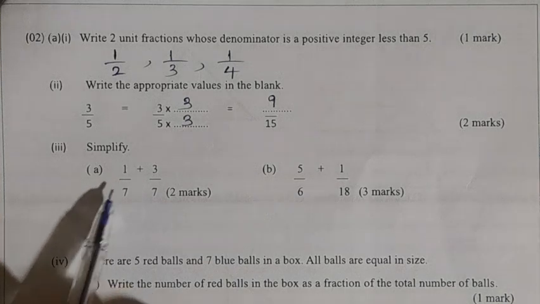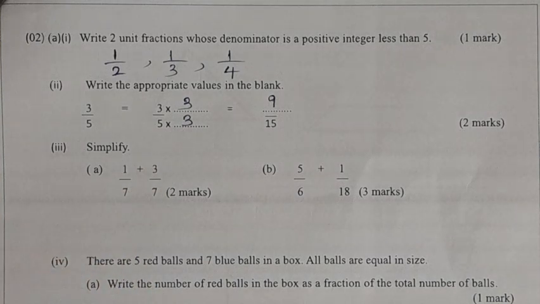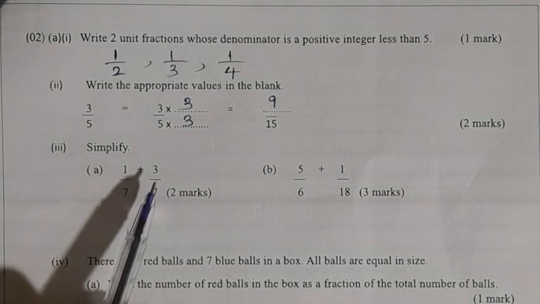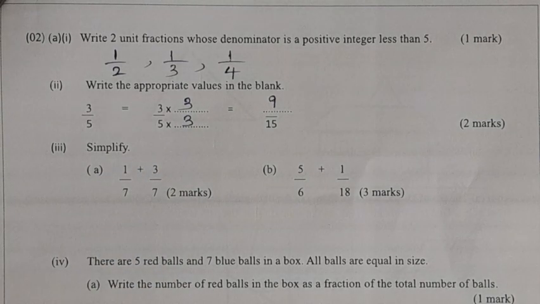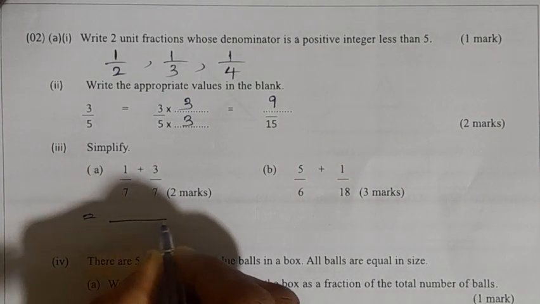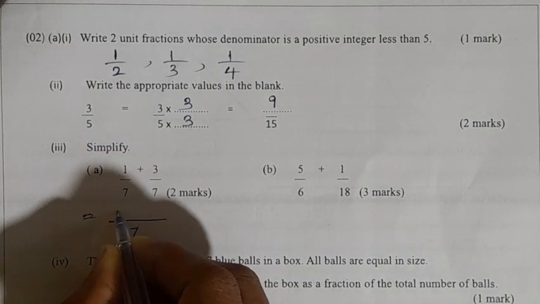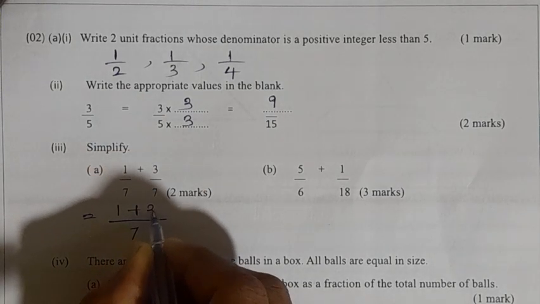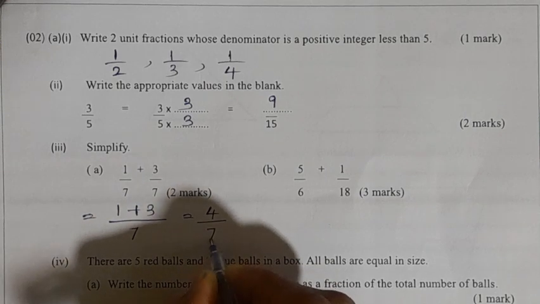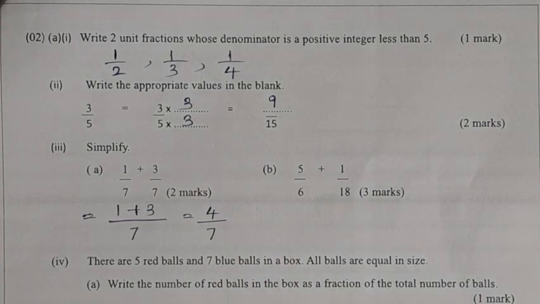Then part 3, we are given to simplify. A part, 1 over 7 plus 3 over 7. The denominators are equal here. So we can add the two numerators directly. The denominator is the same. 1 plus 3 equal to 4. 4 over 7 is the answer here.